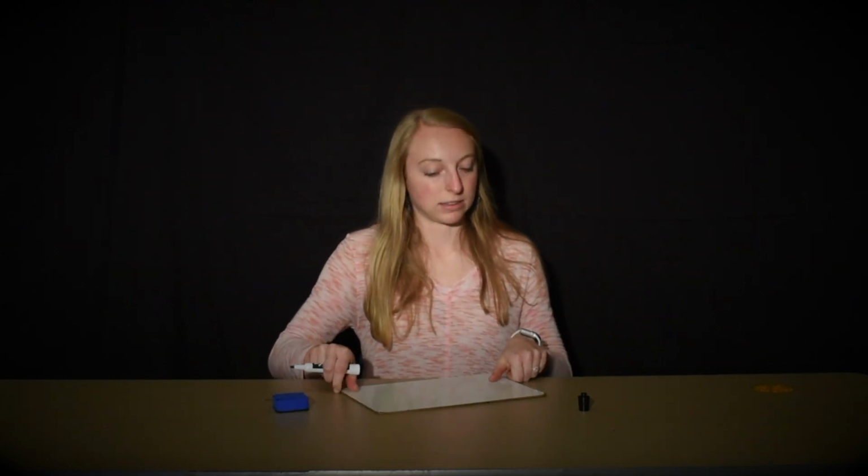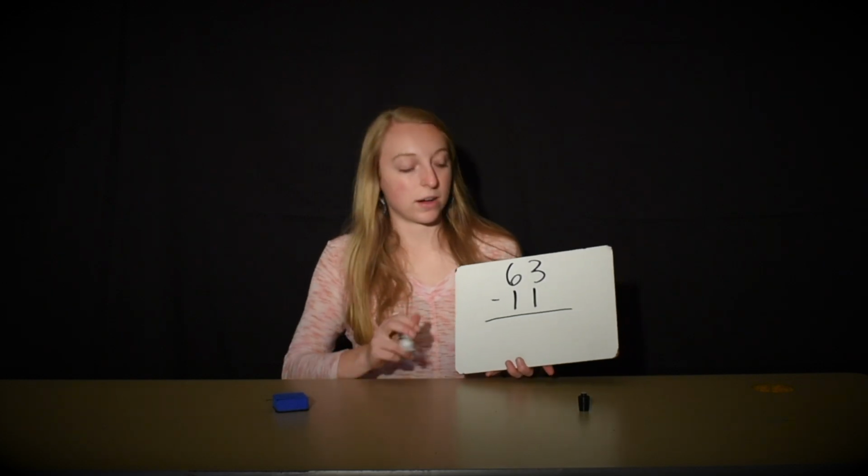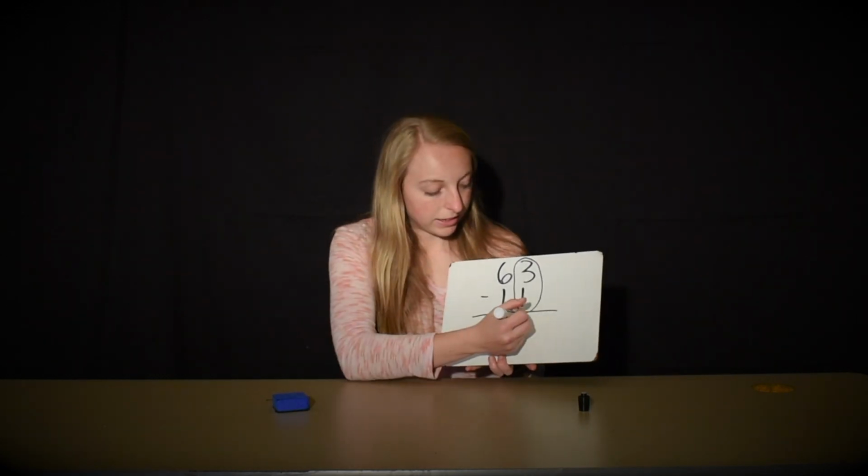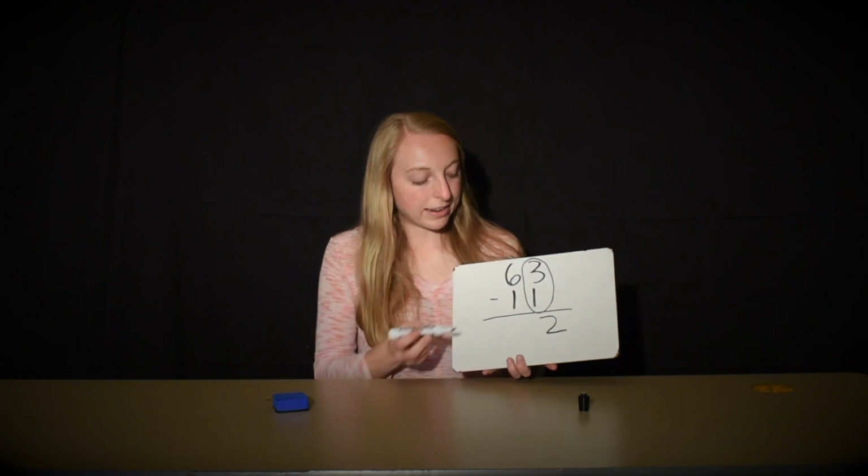Okay, let's do another one that is like that. Again, the numbers are going to be stacked on top of each other, which is a little bit different. We're going to do this problem, 63 minus 11. Okay, let's look for our ones. Again, we always start subtracting our ones. We have 3 minus 1. What's 3 take away 1? Very good, 2.